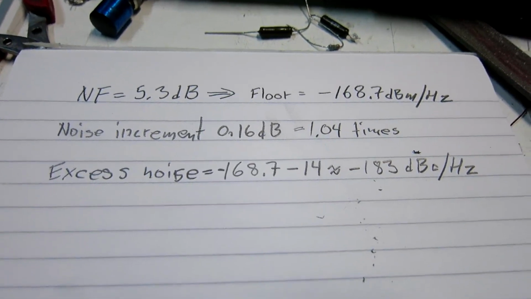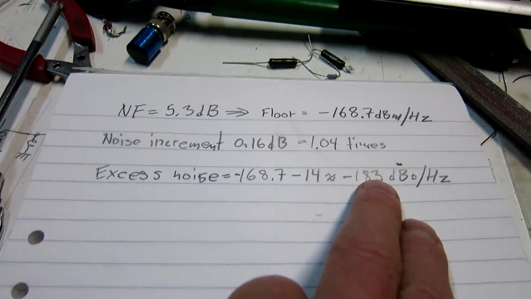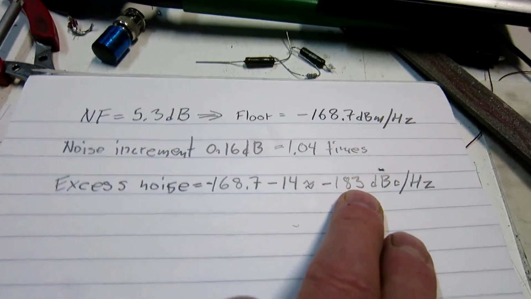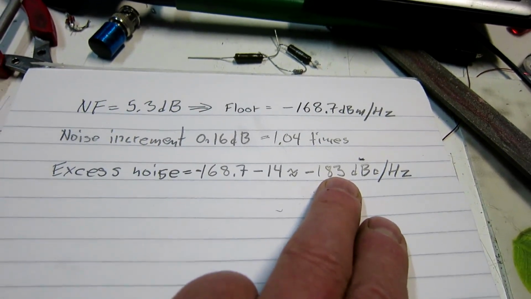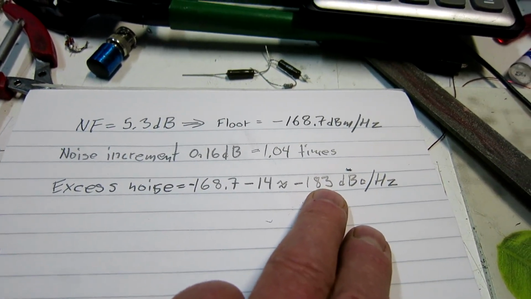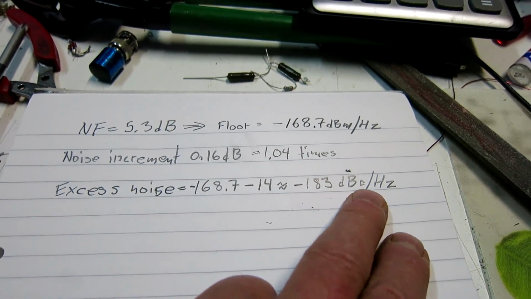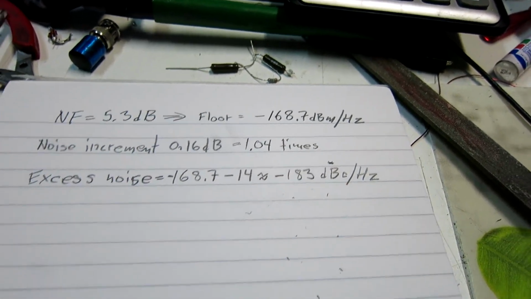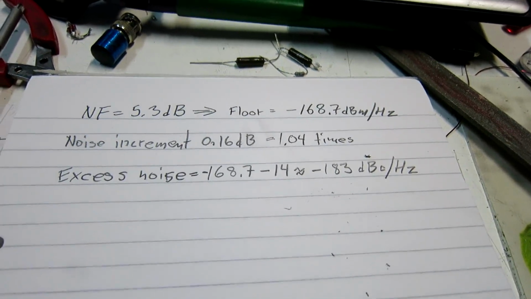So what I found is that the excess noise due to the noise of the junction FET is minus 183 dBc per hertz. Obviously it has to be different on the resonance of the crystal.